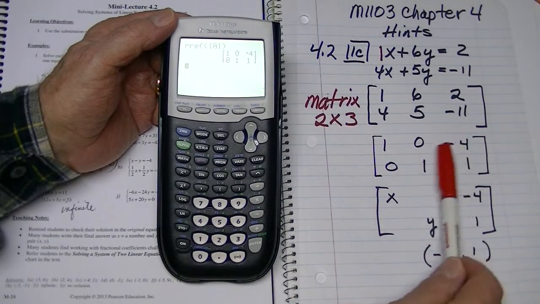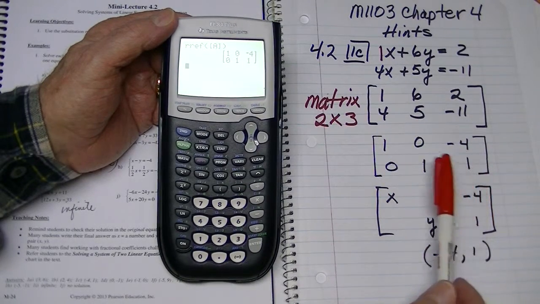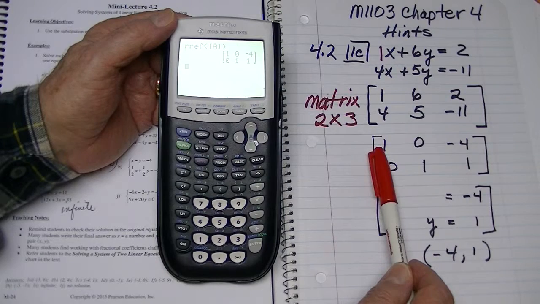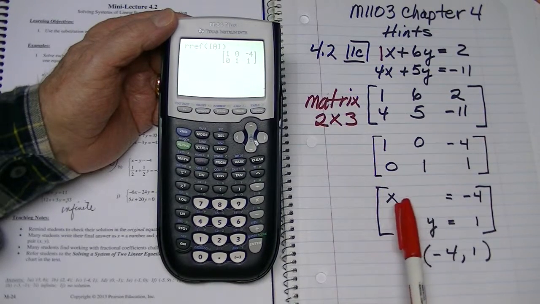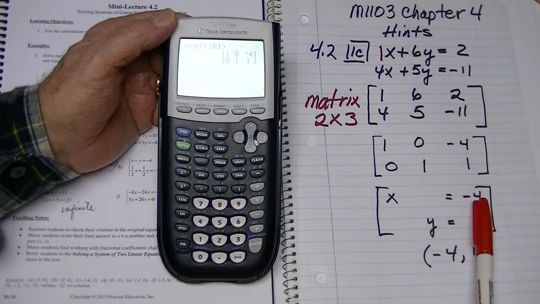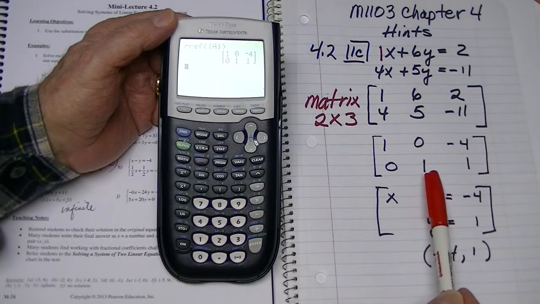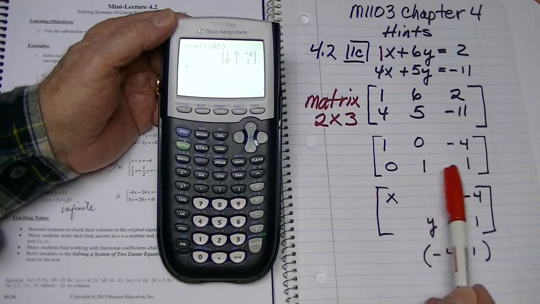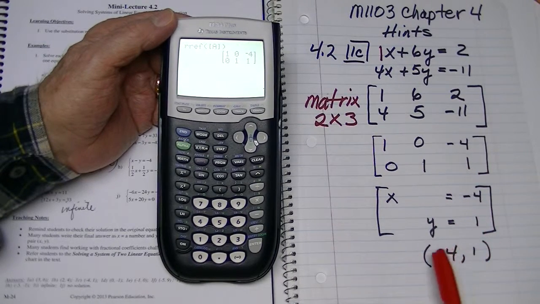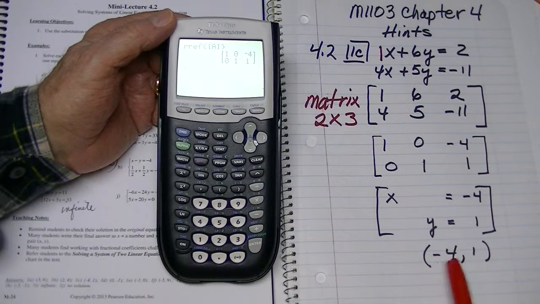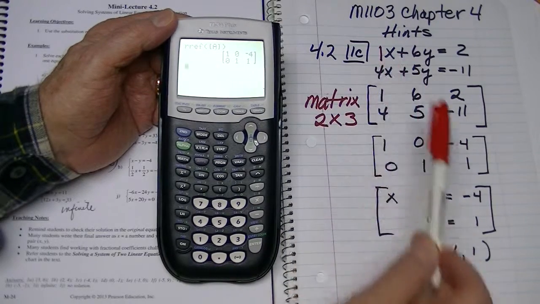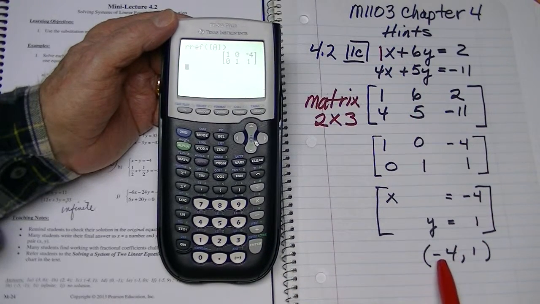Now, what does this stand for? Well, remember this was your x value. We're saying x equals -4. And this one was your y value, 1, or y equals 1. So the ordered pair solution of intersection of these two equations is the ordered pair -4, 1.